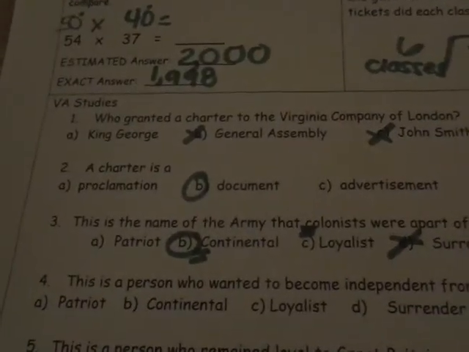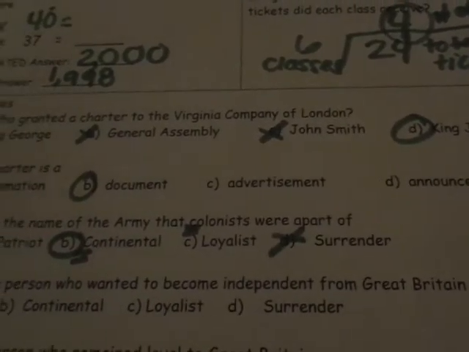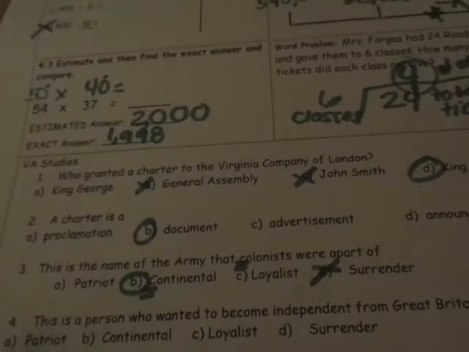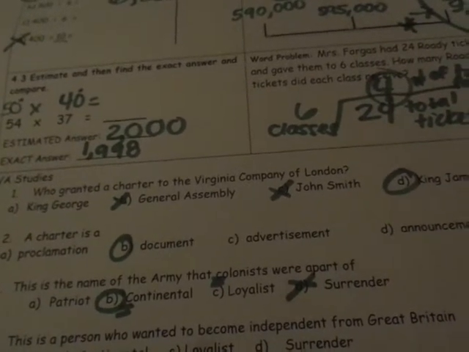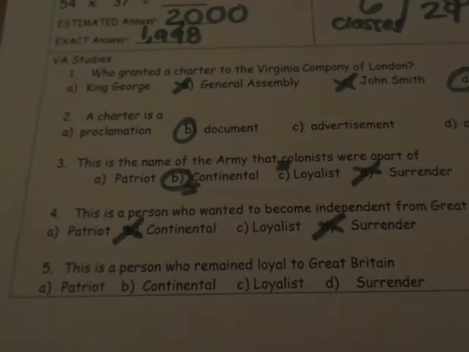Number 4, this is a person who wanted to become independent from Great Britain, meaning they wanted to break off. They wanted to be their own country. It's A, patriot, B, continental, C, loyalist, D, surrender. Well, there's a few we can eliminate again. Surrender means to give up, which isn't on here. Continental was this group, so we can eliminate that. So look at these words, patriot and loyalist. Loyalists were people who wanted to remain loyal to the king. So those are people who did not want to become independent. So the best answer is A, patriot.